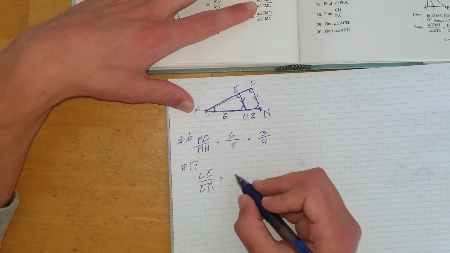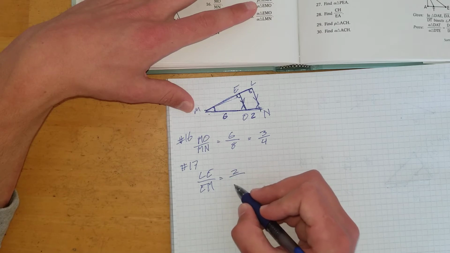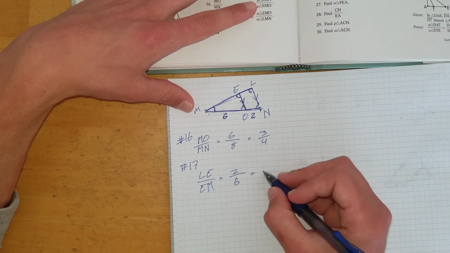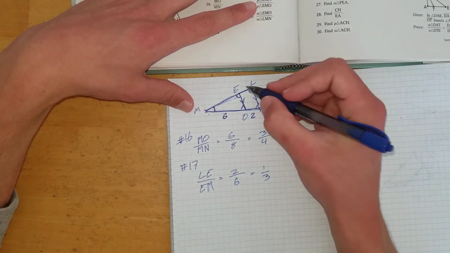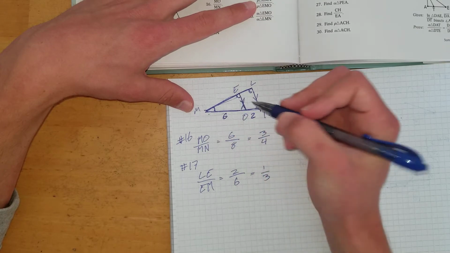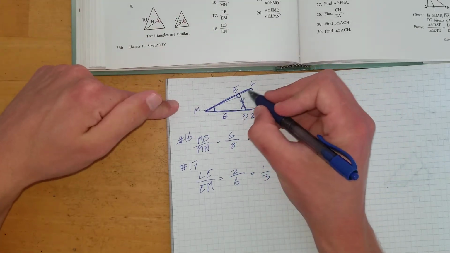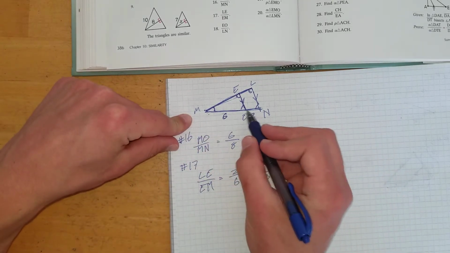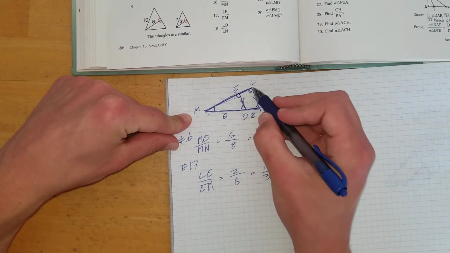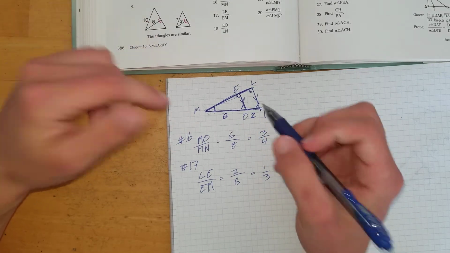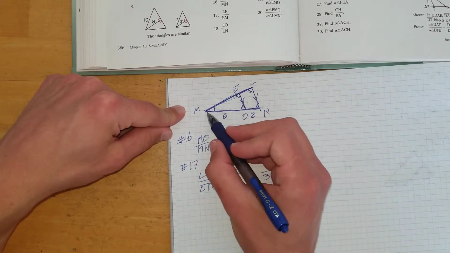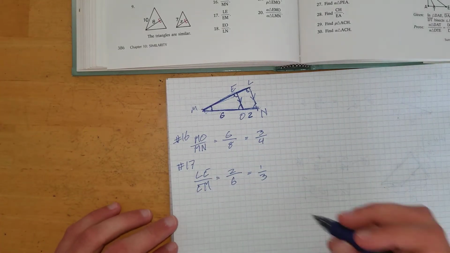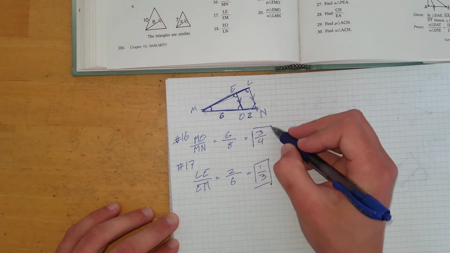So LE is going to be basically 2, EM is going to be 6, which is just 1/3. So again, this line here is not 6. It is not length 6, and this line here is not length 2. But the ratio of this line and this line is going to be the same as this line and this line. So it's very important that this is not the same distance as this. We have to be clear about that. So this is 17. We did 16.